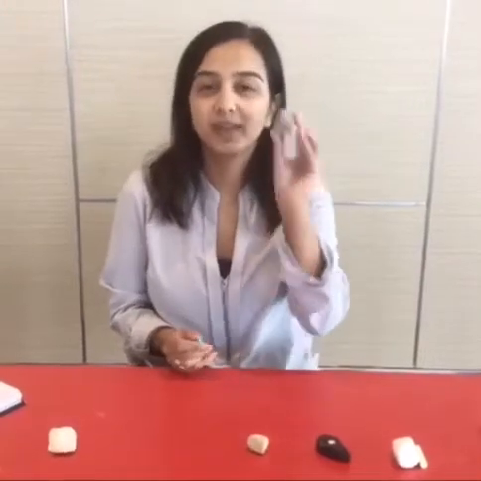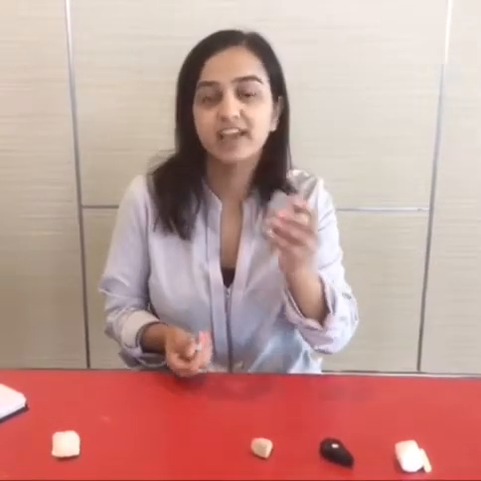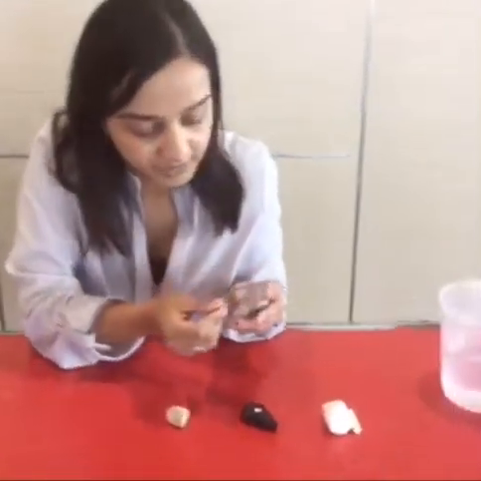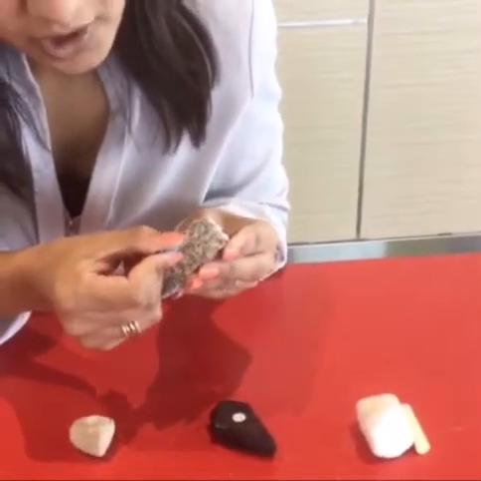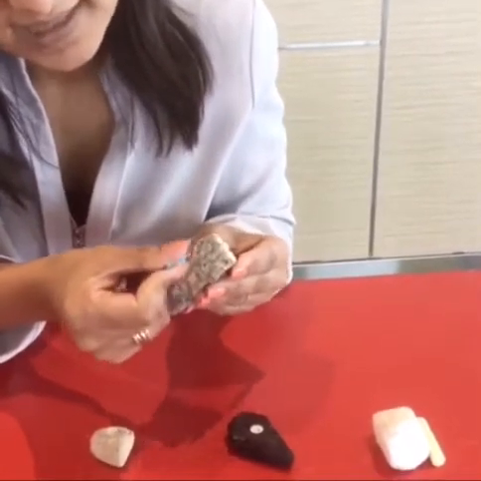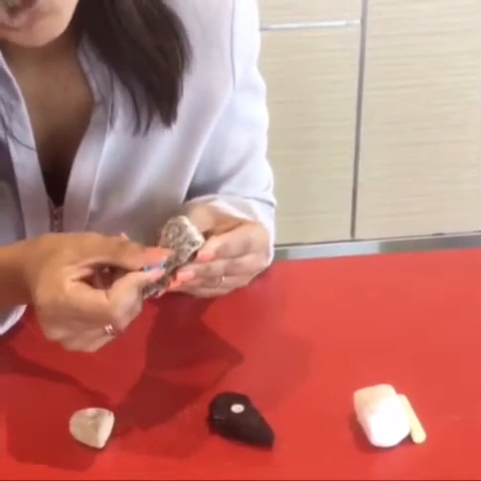Rock number 4, we have granite. Let's observe if it leaves a mark when I use a pin to scratch it. Let's observe, year 3. Oh no, this does not leave a mark when it is scratched with the pin. This is a very hard, strong rock.